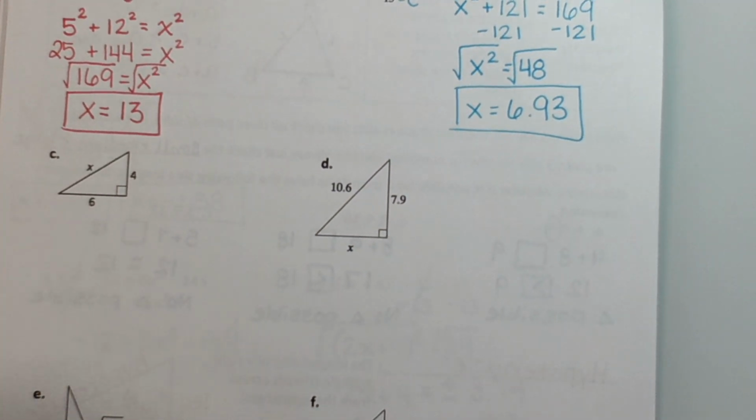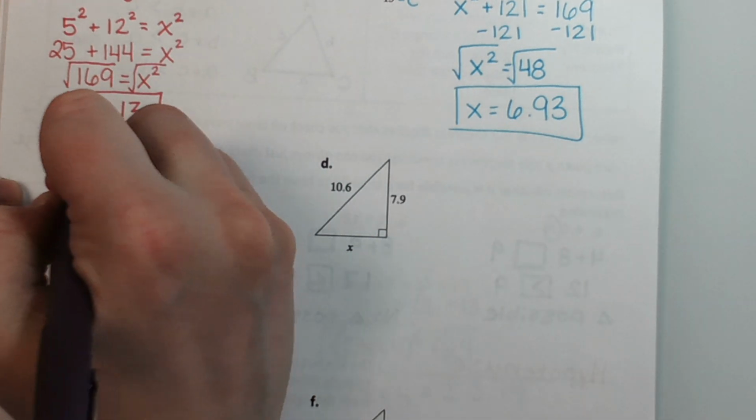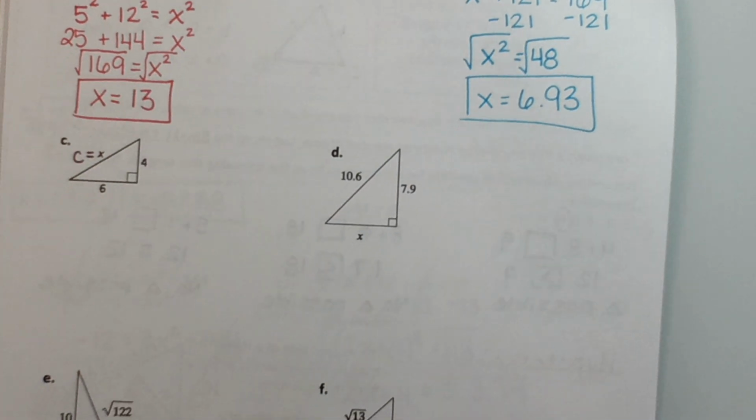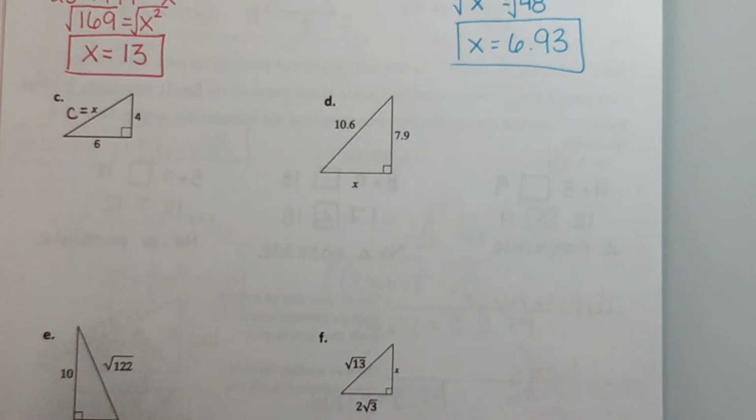Okay. Going to my name cards. I'm hearing a lot from the same people. Problem C. Isabel, where do I need to start in this process? X is the C. You have to determine which side is that hypotenuse and recognize that that has to be C. Beautiful.